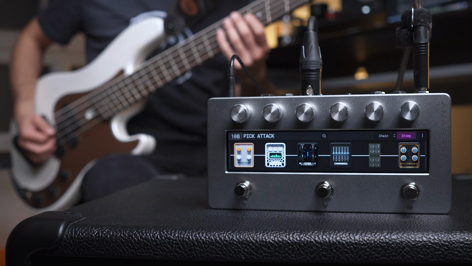Now let's explore the controls of the compressors, and I will show you how they react to different playing styles as well.